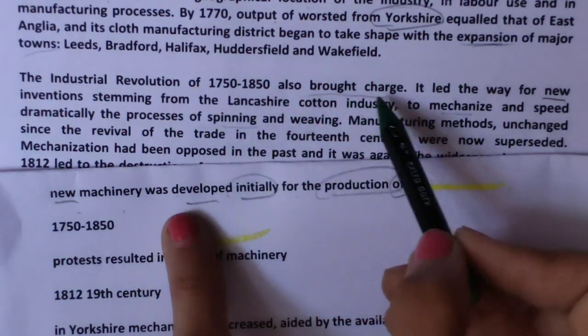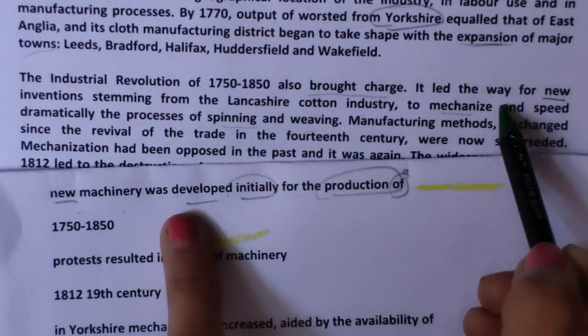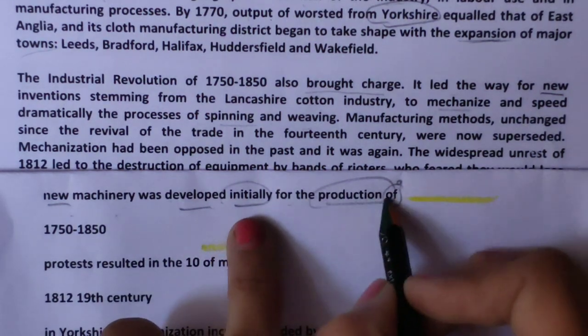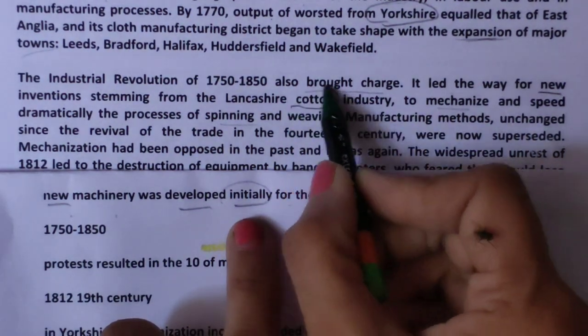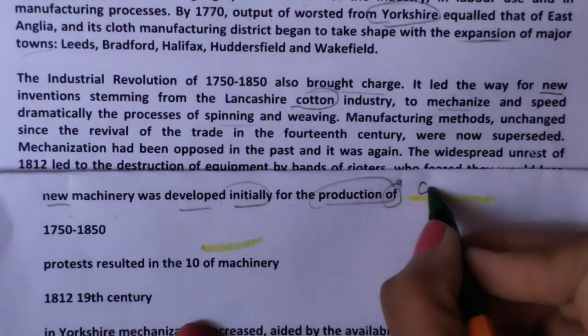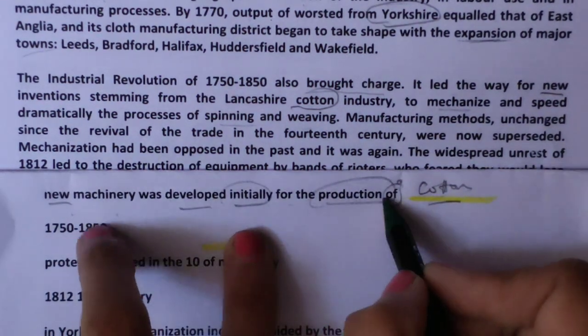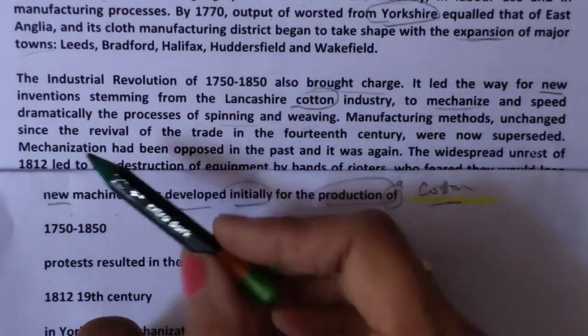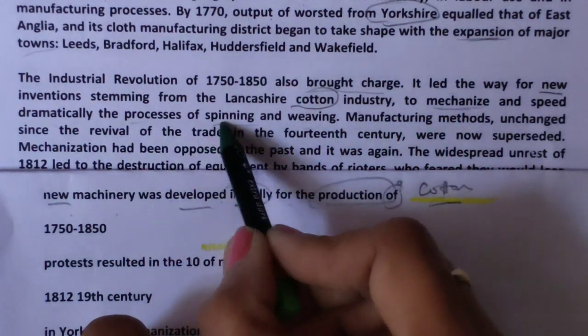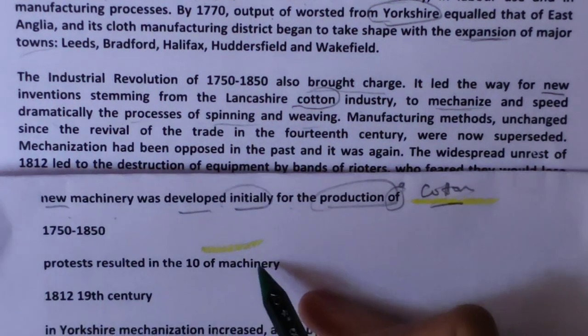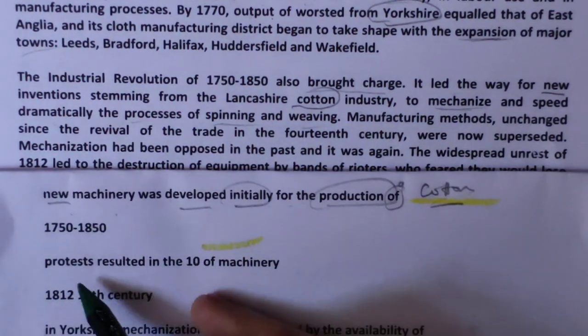Industrial revolution also brought changes. It led the way for the production of what? So they are here talking about the cotton industry. So we can just write here cotton, initially for the production. Then to mechanize and speed dramatically the process of spinning and weaving, means they all are relating to cotton.